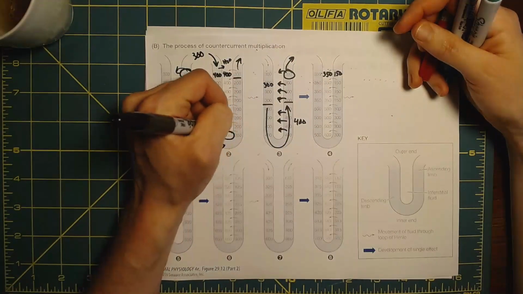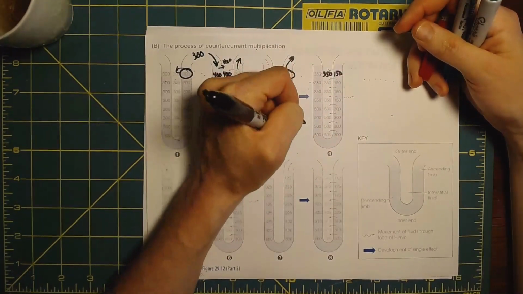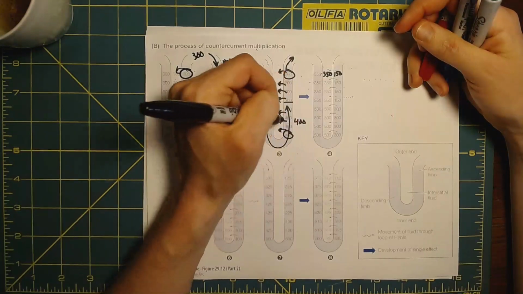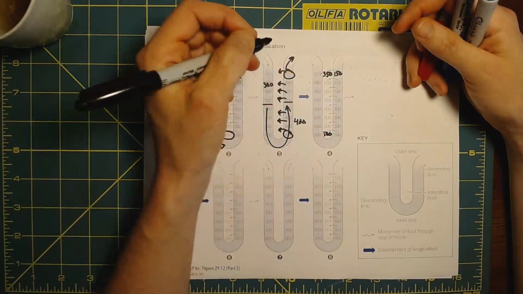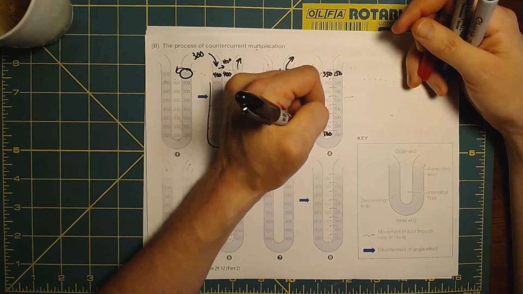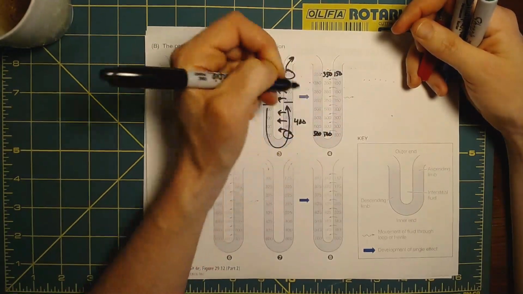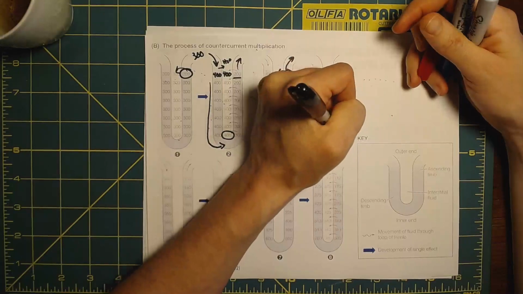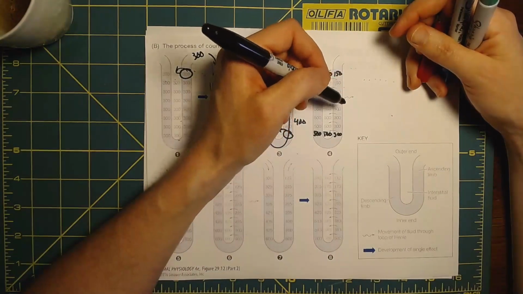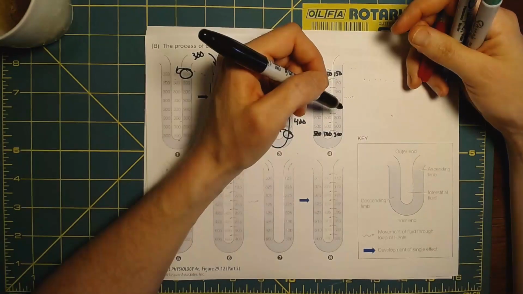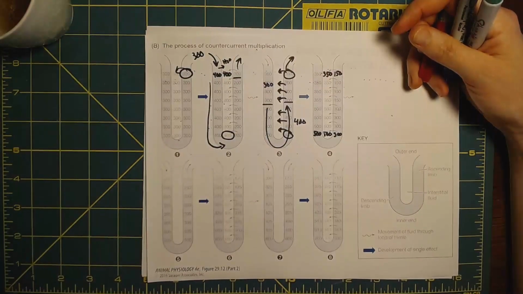So here we were at 400 milliosmoles. Here, because we're transferring out of a 400 milliosmol concentration, we can now get up to 500 milliosmoles in the interstitial fluid, and also 500 milliosmoles in the descending tube, and we're going to wind up at 300 milliosmoles over here in the ascending tube. And this is going to be a really important point.